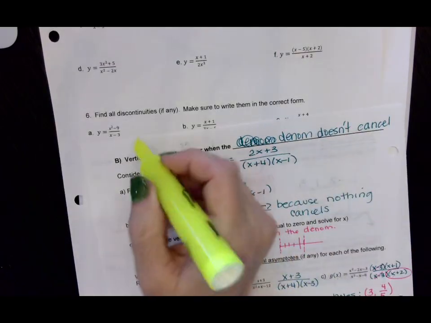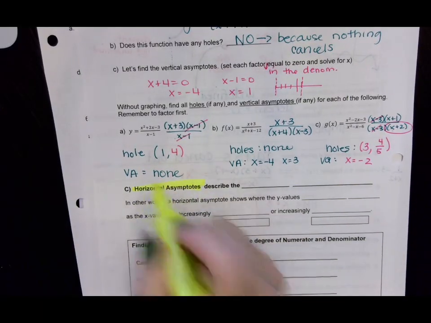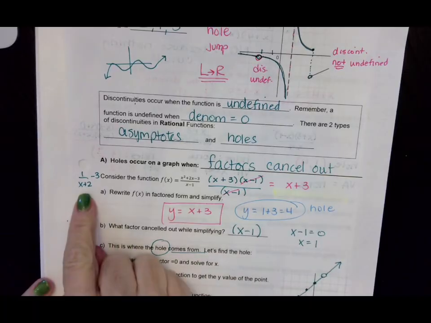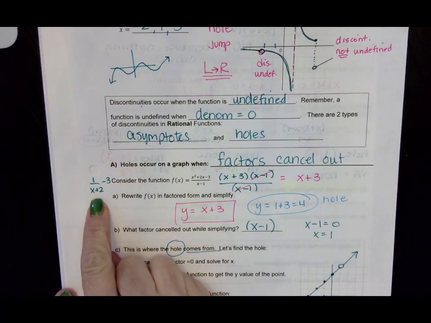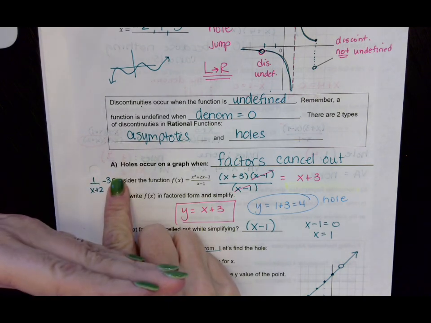So what we did up here was vertical asymptotes, and what we're doing down here is horizontal asymptotes. If you remember, we had some equation like this in chapter 7. We said we have a vertical asymptote at negative 3, so up and down. We have this horizontal asymptote at negative 3.